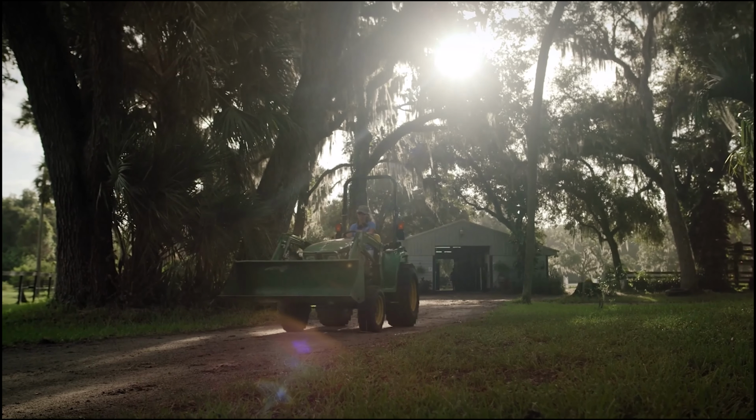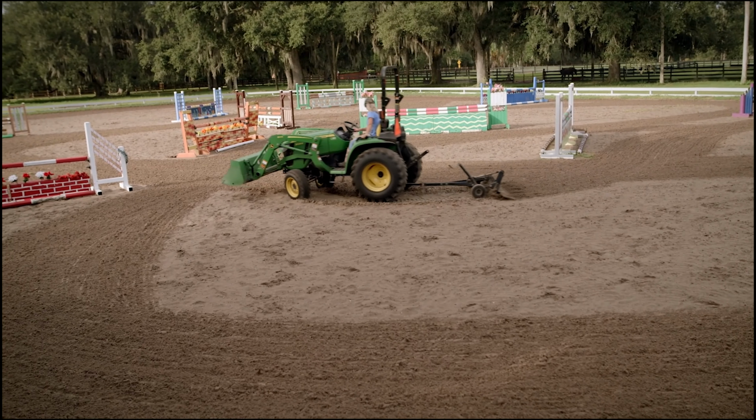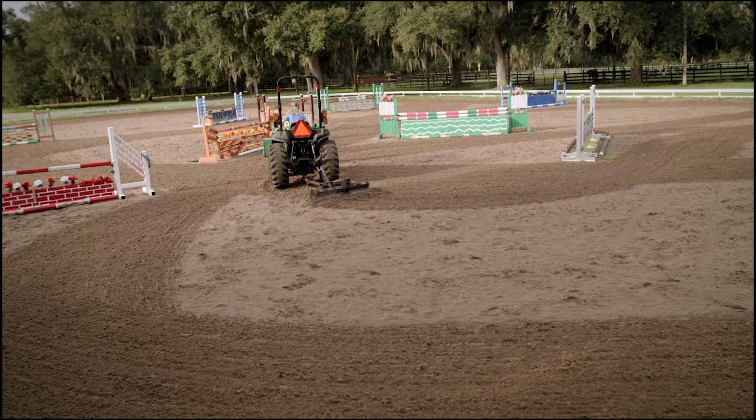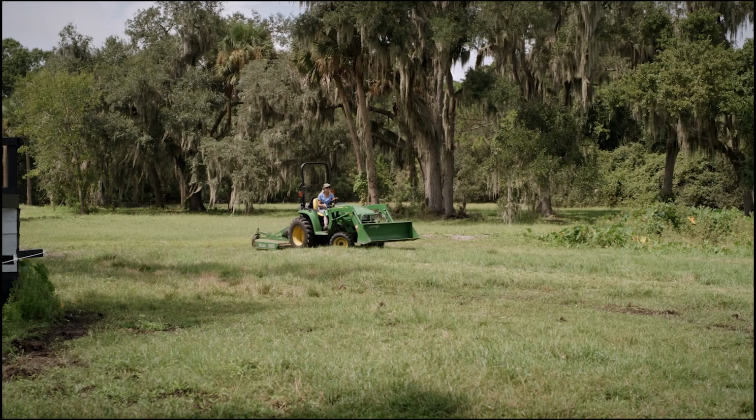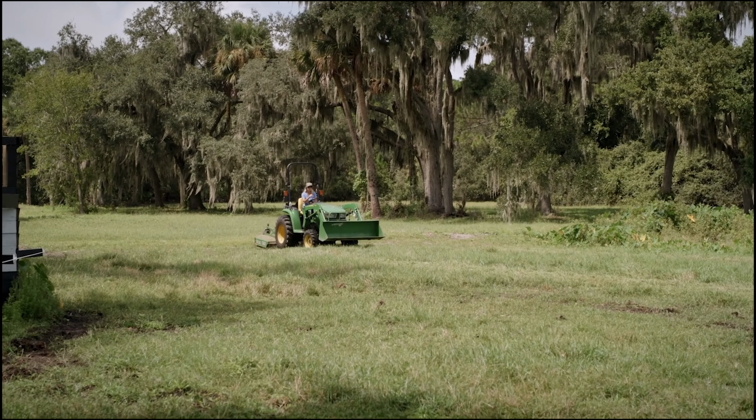It's so easy to use. My 68-year-old mother has never driven anything like this before, and she was scared to death of it. And once she did, she loves it. She drives it all the time for me and helps me out around the farm.